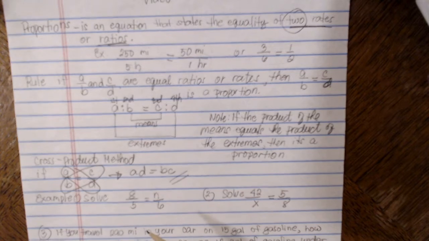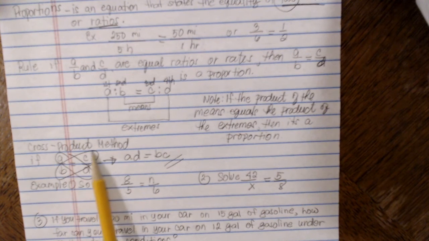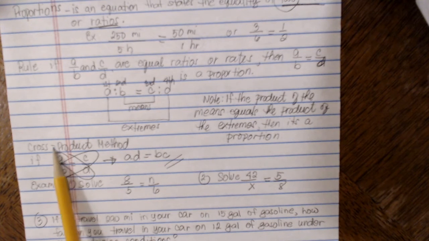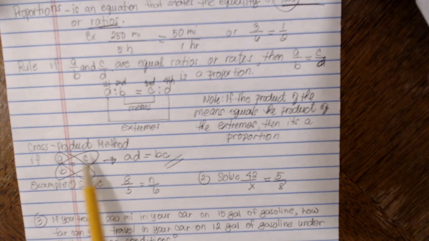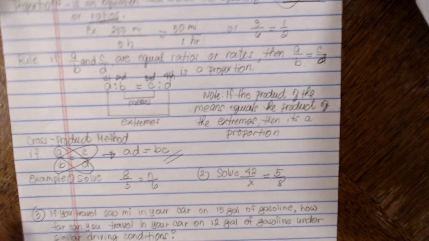And another way also is by using the cross product method. If you have A over B equals C over D and you use cross product, meaning that two variables are crossed, say A times D, if it's equal to B times C, thus this is a proportion. And we can use also cross product to solve a proportion. Okay, so let's solve a proportion right now.